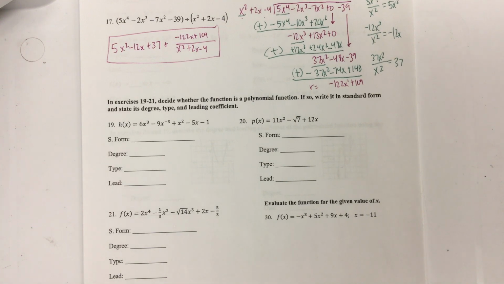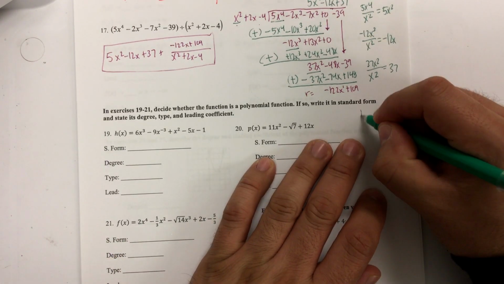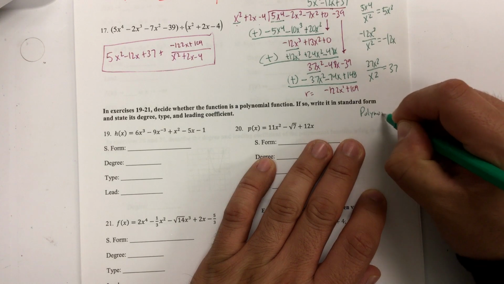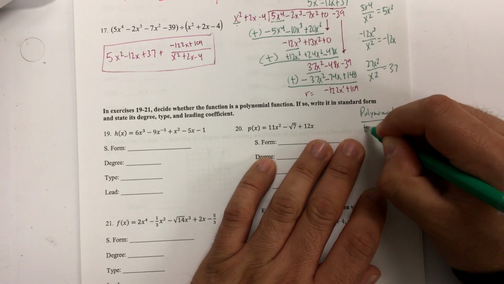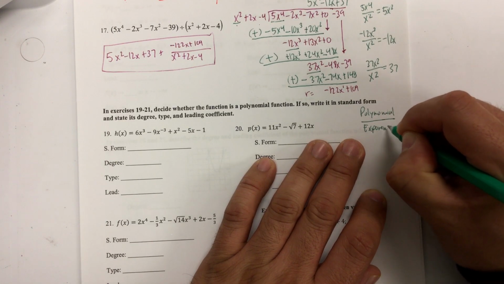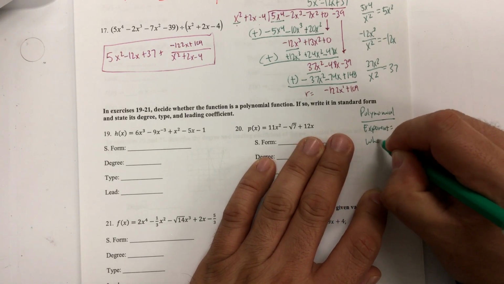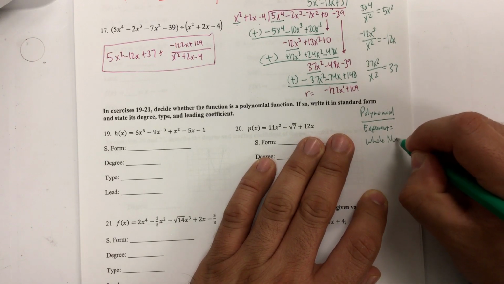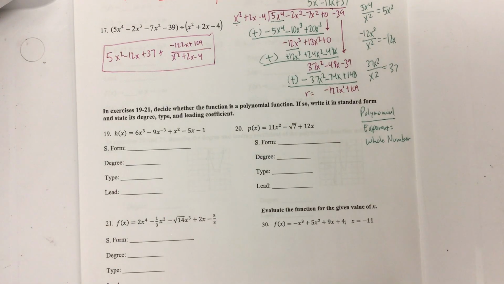So remember, to be a polynomial, the exponent has to be whole numbers. Now remember, whole numbers are 0 to positive infinity, okay?